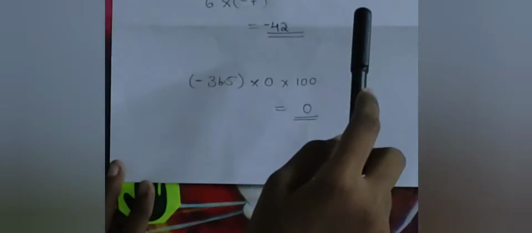So, the answer is negative 42. When we multiply 0 with any integer, the answer is always 0. For example, negative 365 into 0 into 100 is equal to 0, because negative 365 into 0 is 0, and 0 into 100 is equal to 0.